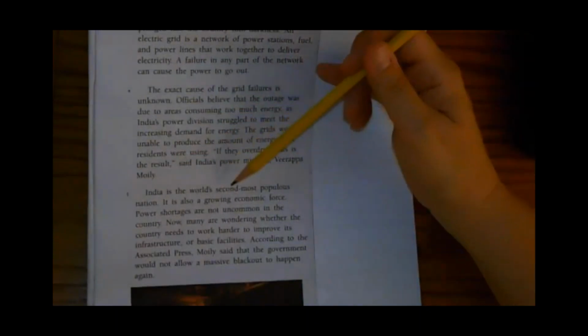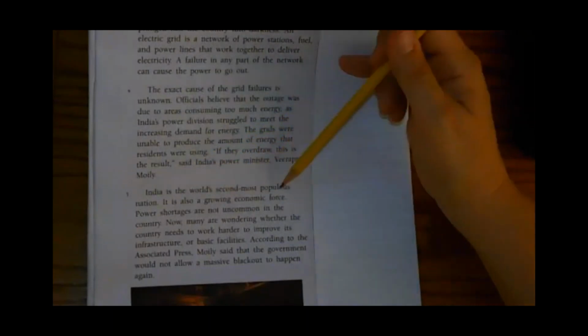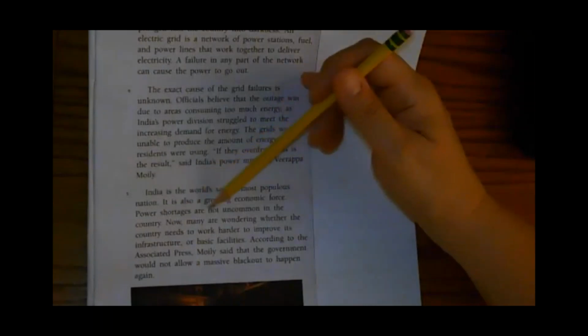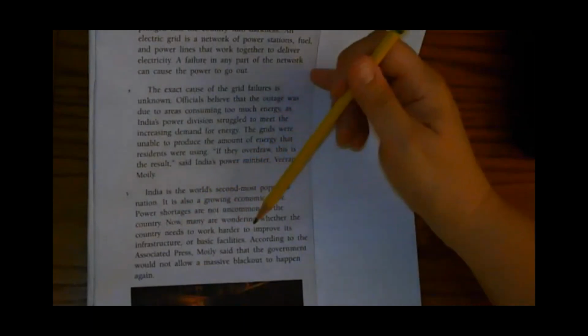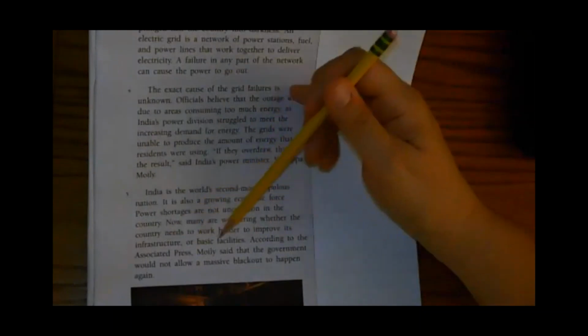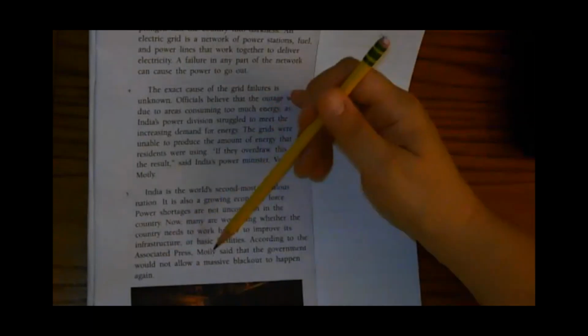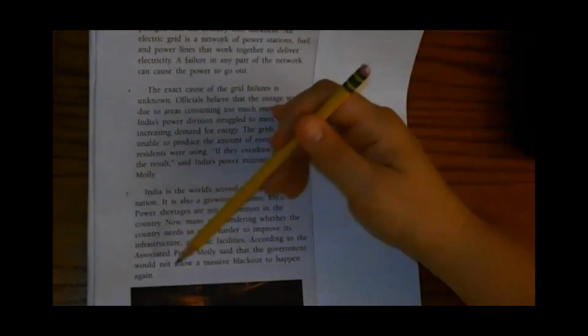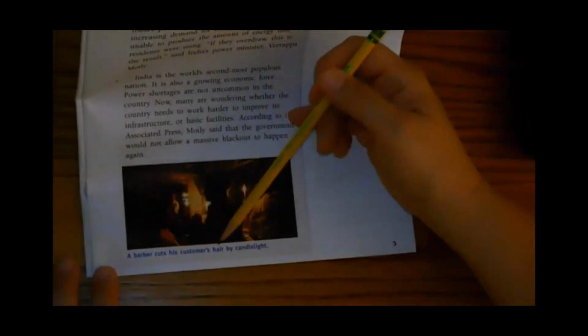India is the world's second most populous nation. It is also a growing economic force. Power shortages are not uncommon in the country. Now, many are wondering whether the country needs to work harder to improve its infrastructure or basic facilities. According to the Associated Press, Moily said that the government would not allow a massive blackout to happen again. And the caption on the final picture reads, "A barber cuts his customer's hair by candlelight."